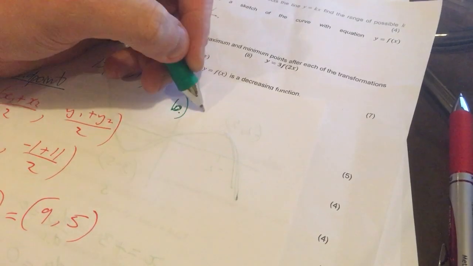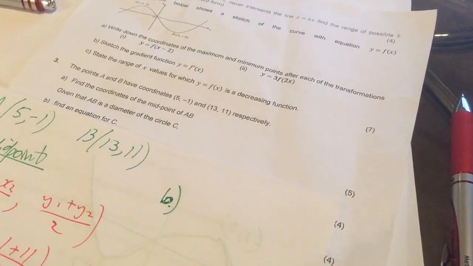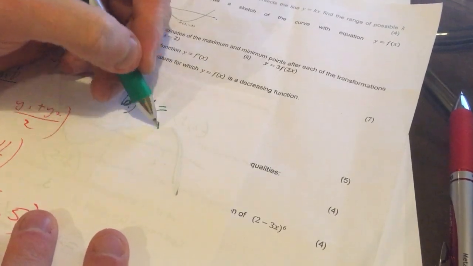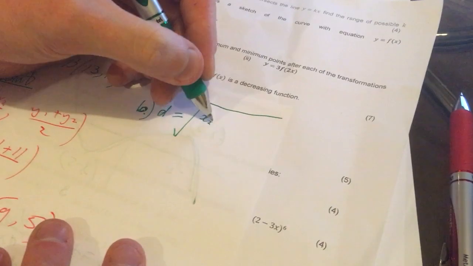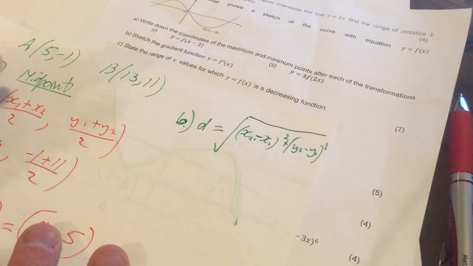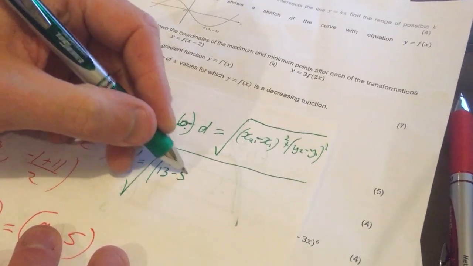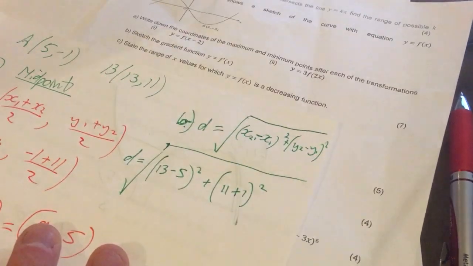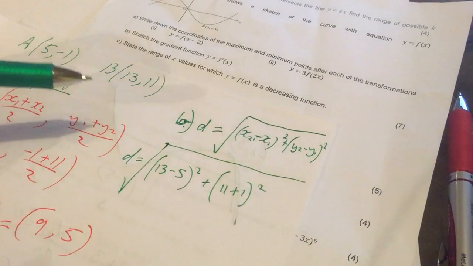So part B is, given AB is the diameter, find the equation of the circle. So we need the radius and then we need the midpoint. So radius, first we'll find the diameter. So diameter equals square root, the difference in the x's squared plus the difference in the y's squared. So x2 minus x1 squared plus y2 minus y1 squared. So if we put everything into that, we're going to get diameter equals the square root of 13 take 5 plus 11 minus 1, which is going to be plus 1. So make sure, again, minus and minus, you've got to be careful with these things. 13 take 5, 11 minus 1, so plus 1.